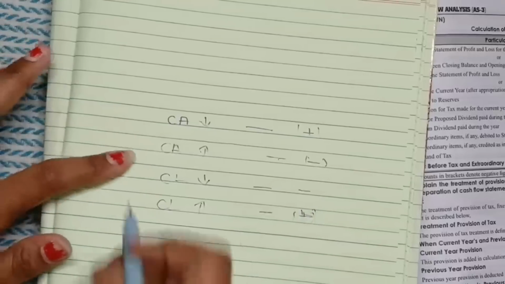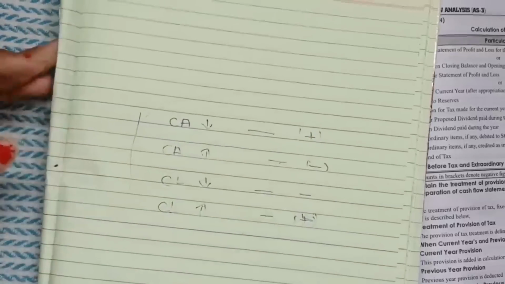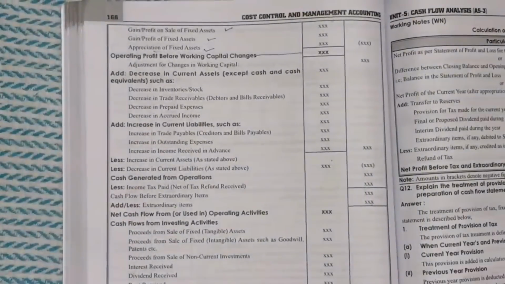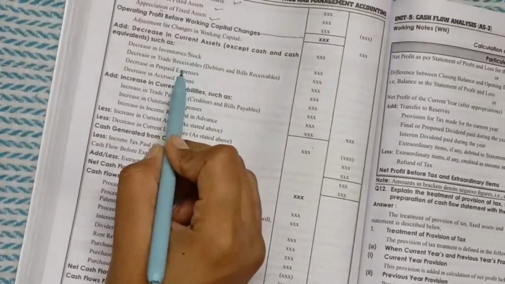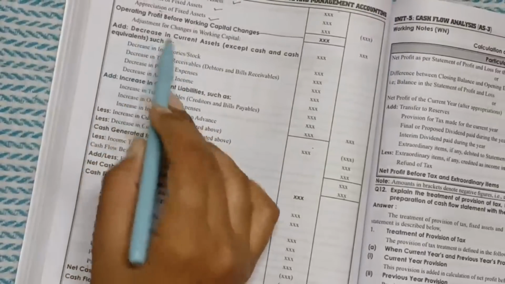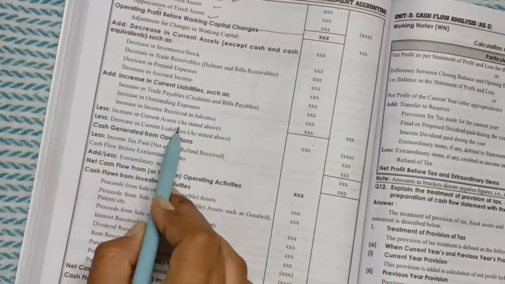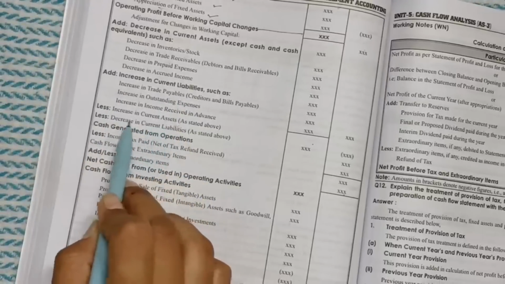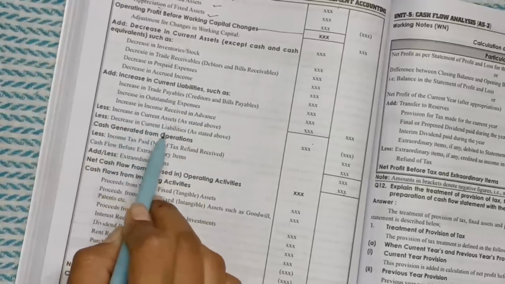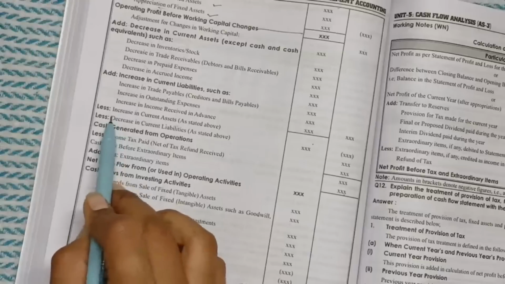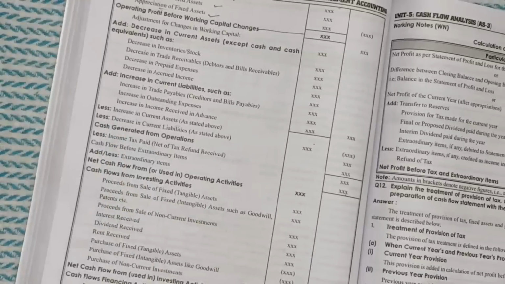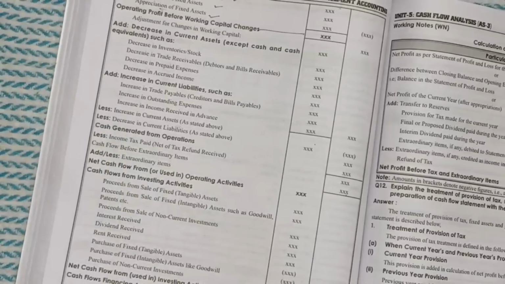Write this down, then you will understand. So here, decrease in current assets we are adding, increase in current liabilities we are adding; increase in current assets and decrease in current liabilities we are reducing. So whether we are getting an increase or a decrease, we need to take clarity.